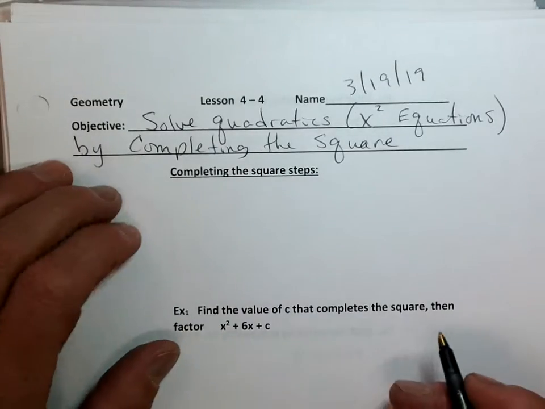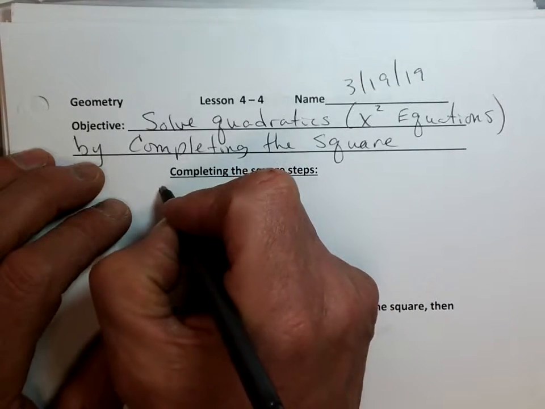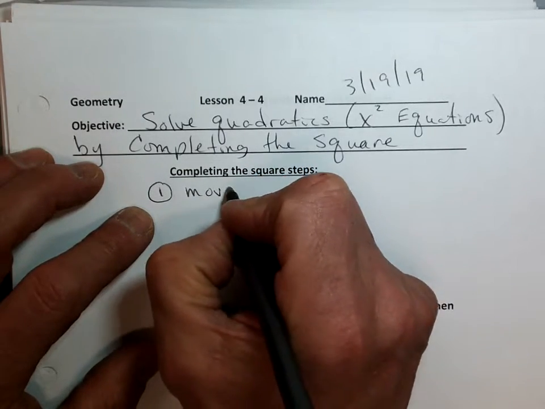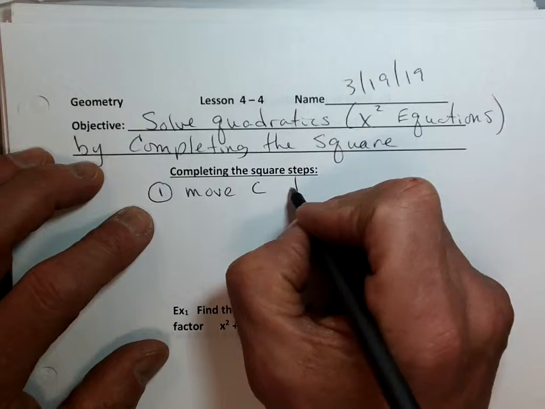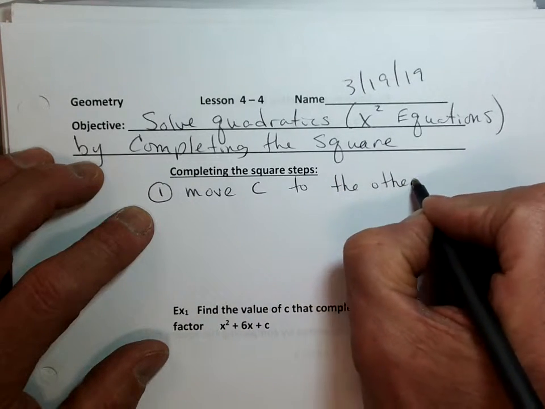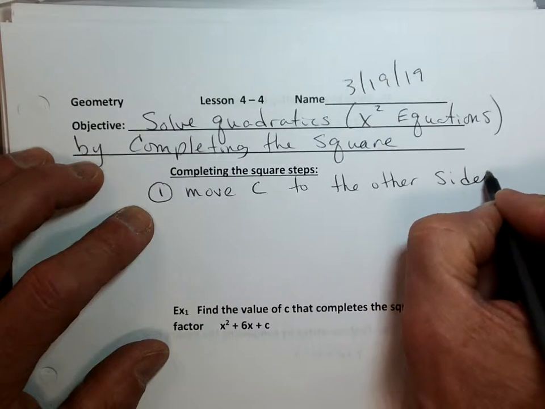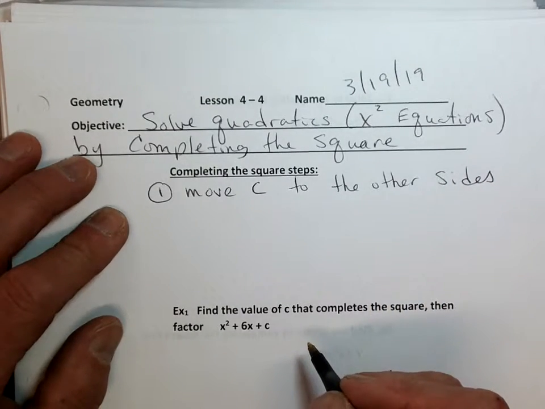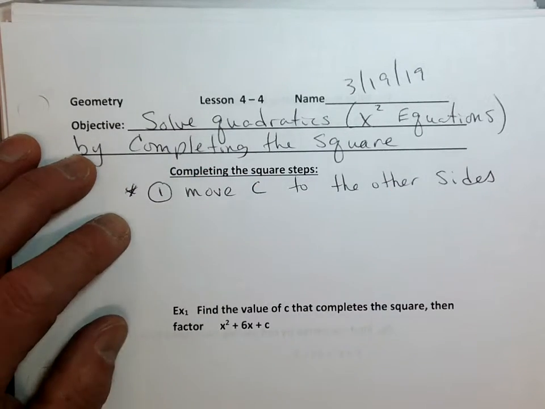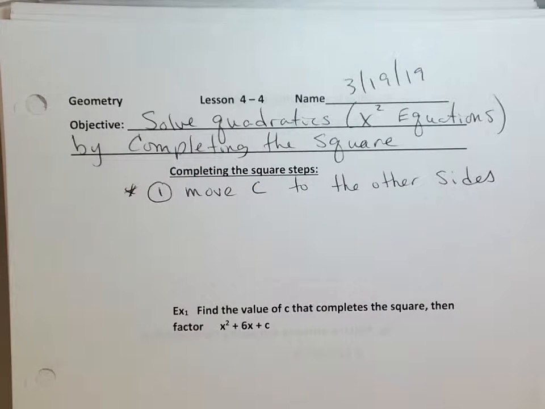So first of all, step one: move C to the other side. Okay, write these steps down. I'm going to put a little star on that because sometimes you don't have to. And we're going to see that sometimes, okay?